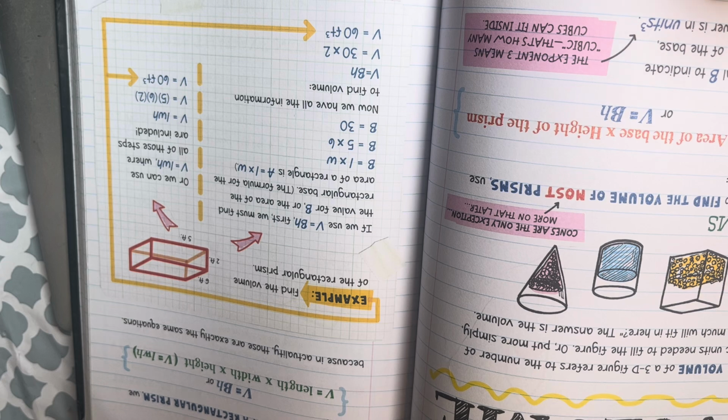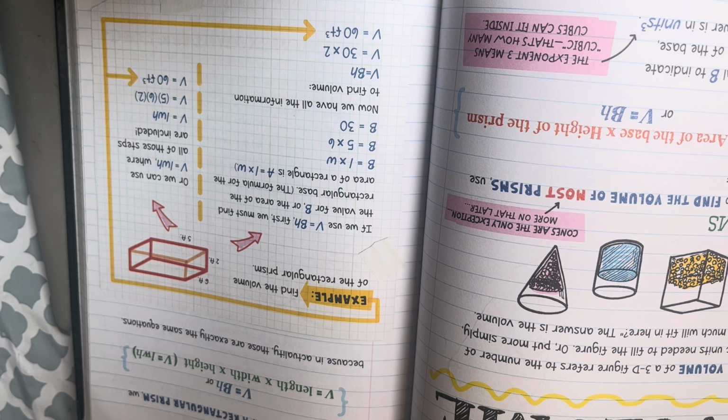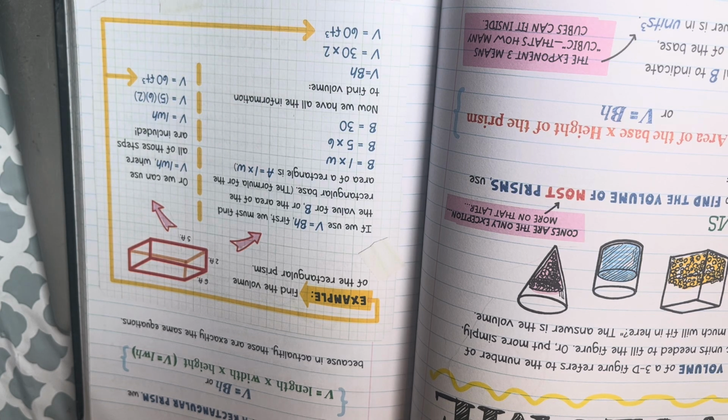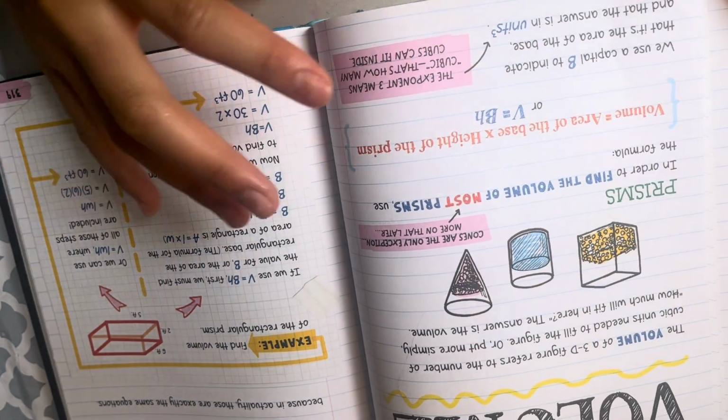Or we can use V equals length times width times height, where all of those steps are included. V equals 5 times 6 times 2. V equals 60 cubic feet.